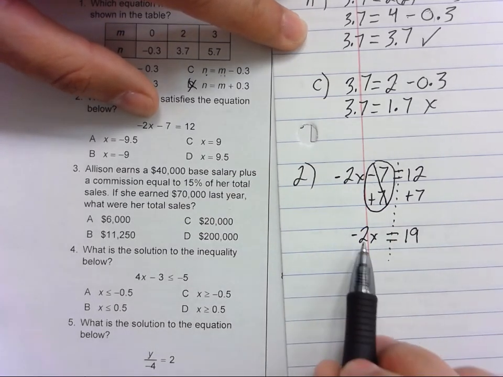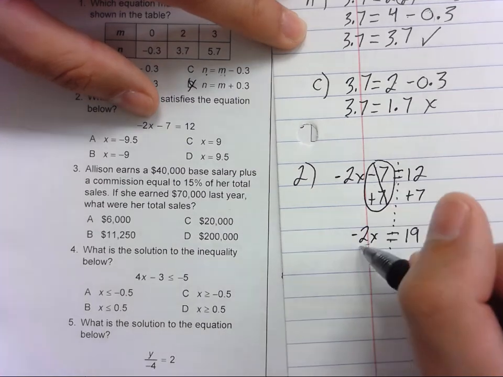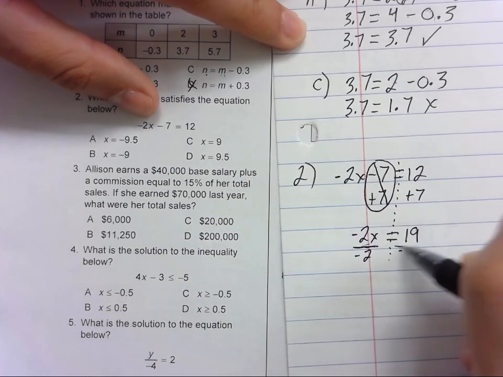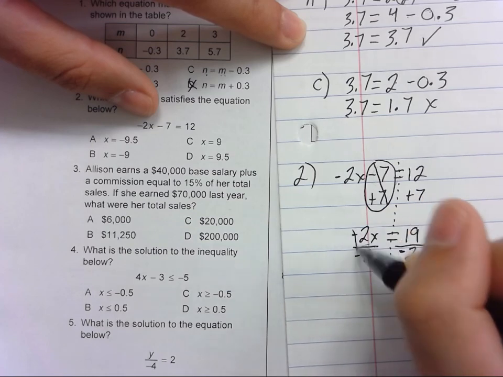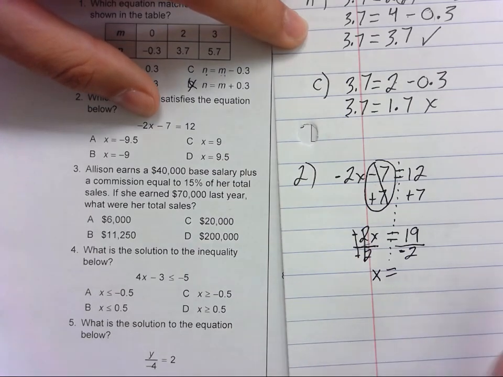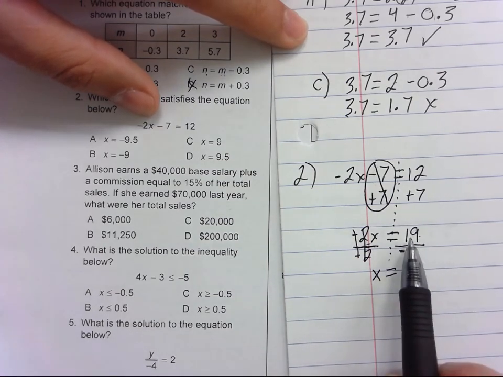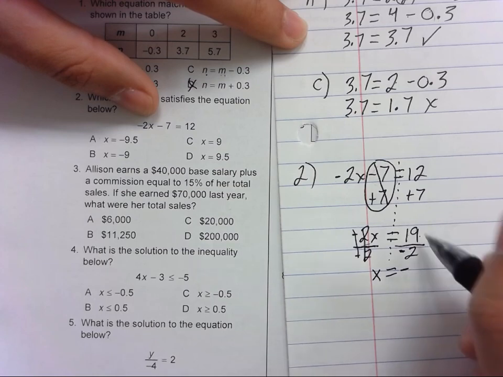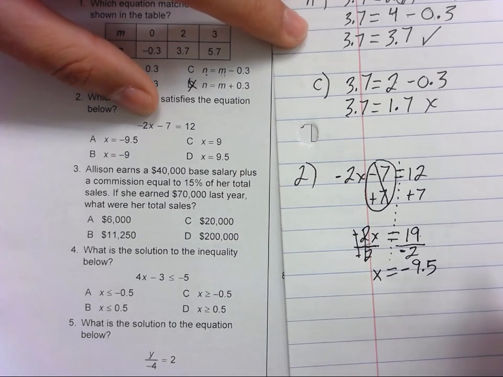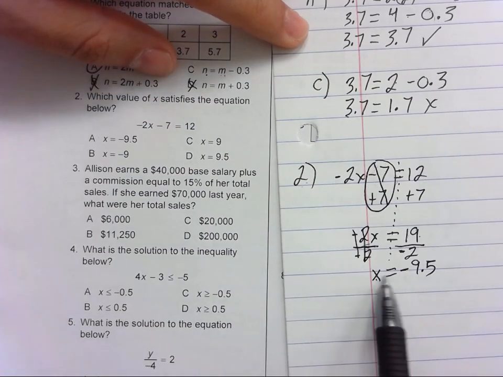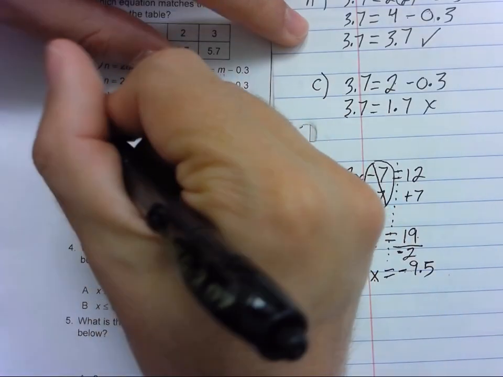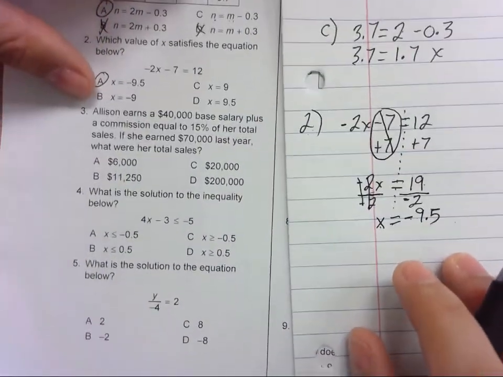Now we need to get the x by itself. This is multiplication, so we have to divide by negative 2 on both sides. Negatives cancel, 2's cancel, and x equals 19 divided by negative 2. A positive divided by a negative is a negative, and 19 divided by 2 is 9.5. So for 2, x equals negative 9.5. Answer is A. Moving on to 3.